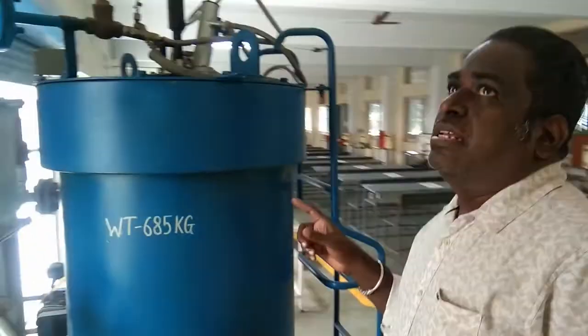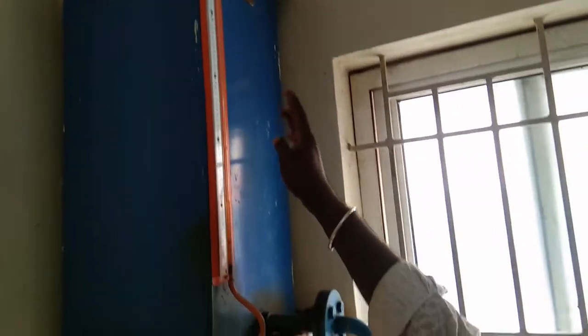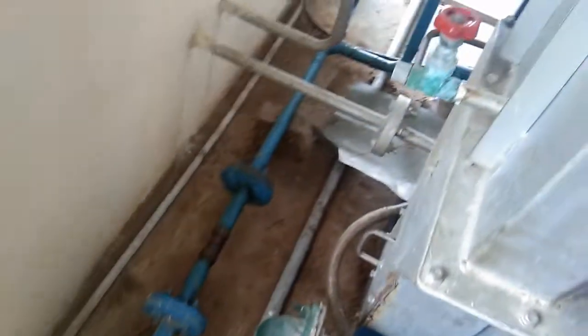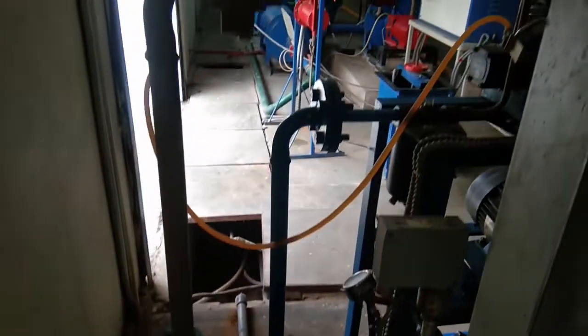How can we heat? The fuel storage tank is available. In that piezometer, we can check the fuel level. After ensuring the fuel level is correct, we can transfer the fuel through this blue color pipeline. The valve is opened, so the fuel gets into the burner. There is a blue color line available, and from this blue color line the fuel is transferred.